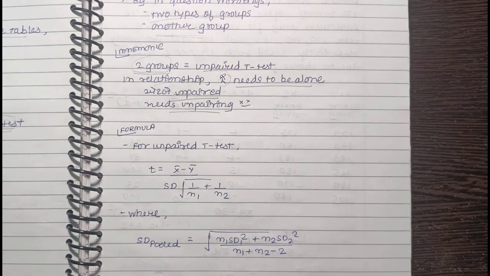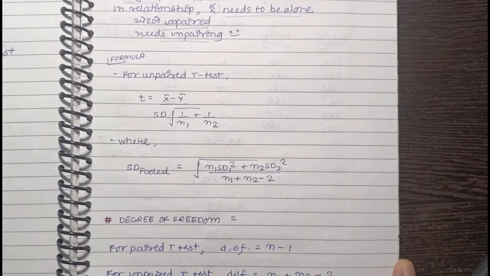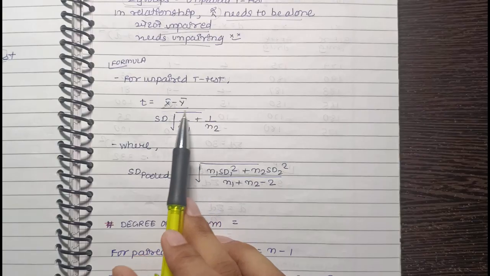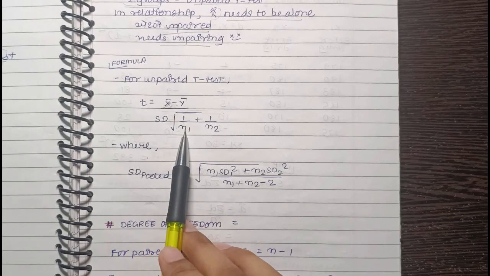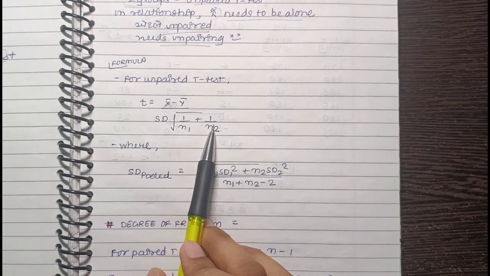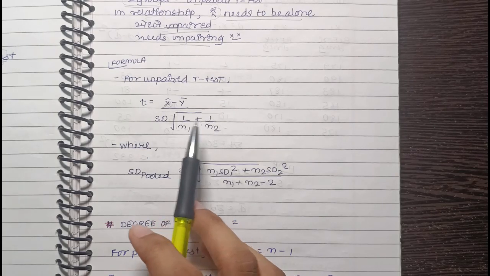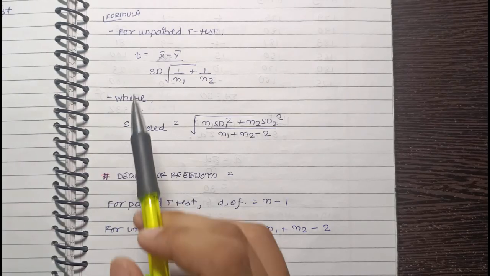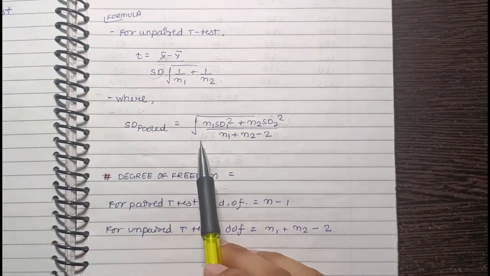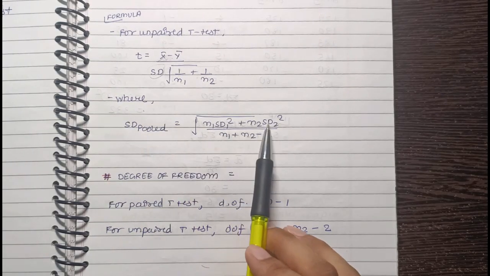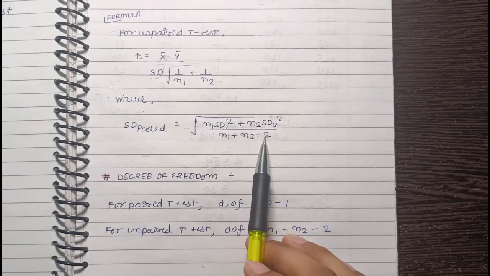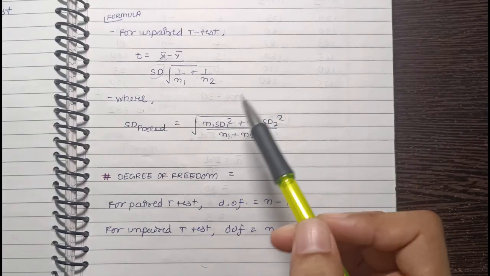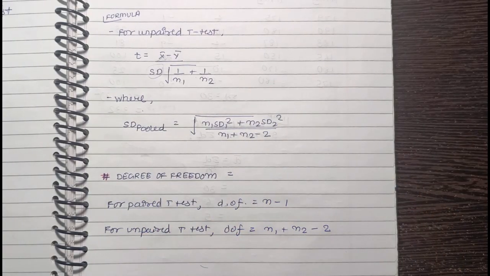Now what are the formulas for the unpaired t-test? For the unpaired t-test, the formula will be t is equal to x bar minus y bar divided by standard deviation under root of 1 by n1 plus 1 by n2. It is somewhat like the z-test formula. Then the standard deviation written here is root of (n1 sd1 square plus n2 sd2 square) divided by (n1 plus n2 minus 2). I know there will be some problem while learning this, but at the end we have to remember the formula.